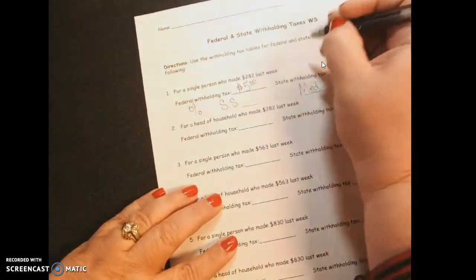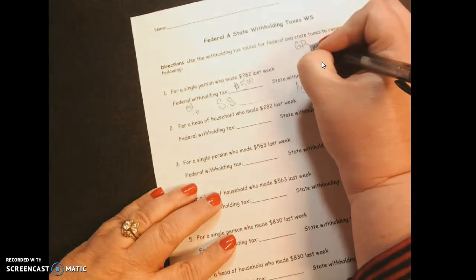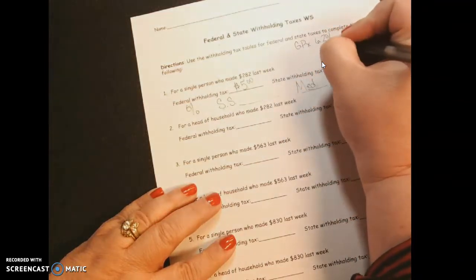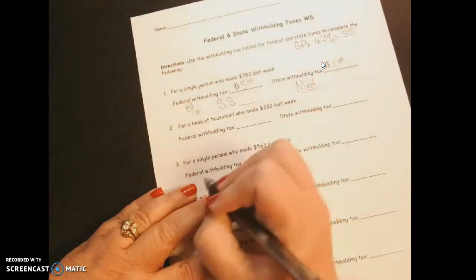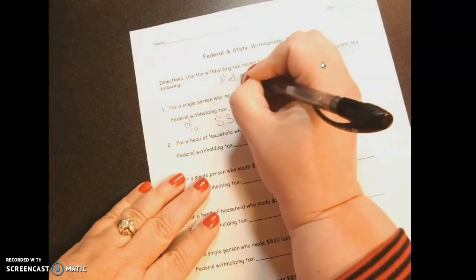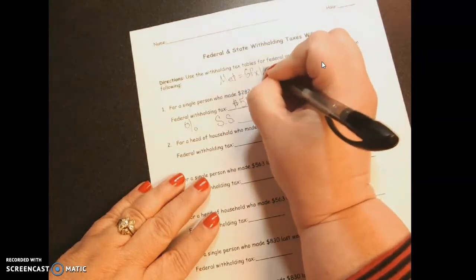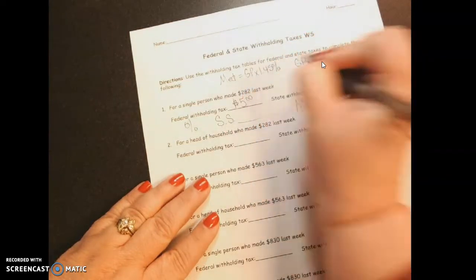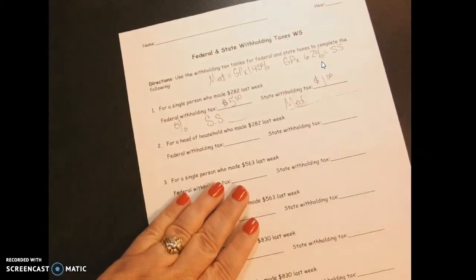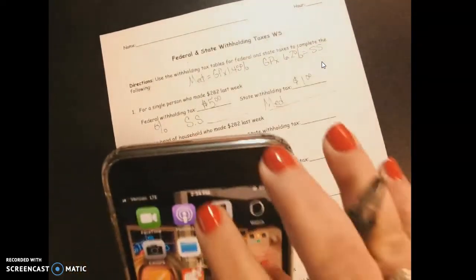To find Social Security, you take your gross pay times 6.2%. To find Medicare, you'll take your gross pay times 1.45%. Okay, so get your calculator.